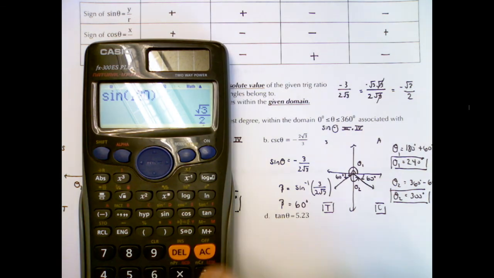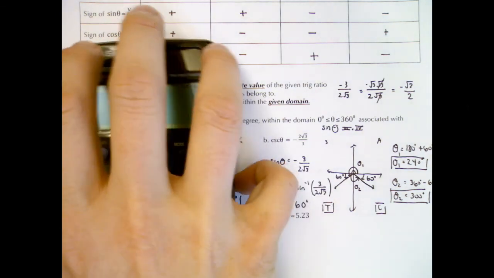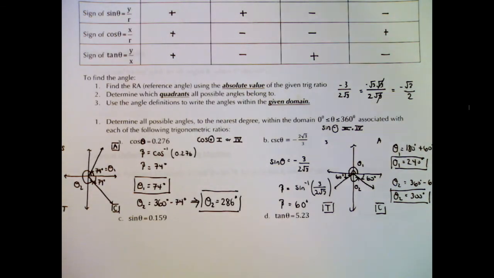And that's the key to this entire unit, is if you can start to recognize that there are 4 different angles that give you the same ratio. 2 of them will give you the positive ratio, and 2 of them will give you the negative ratio. And figuring out which quadrants are going to give you the positive ones and which quadrants are going to give you the negative ones is the key to solving these questions.